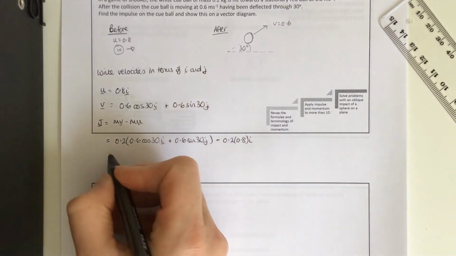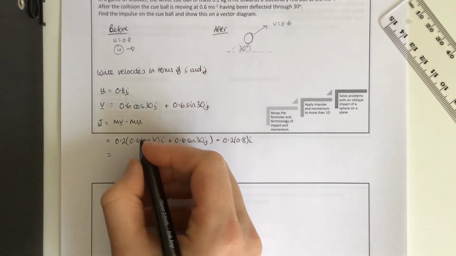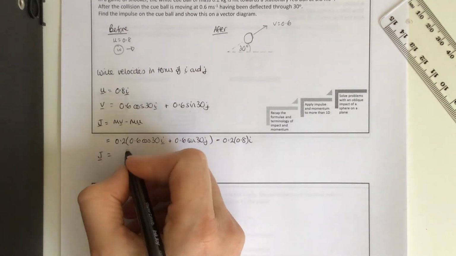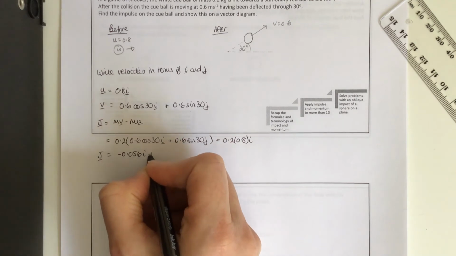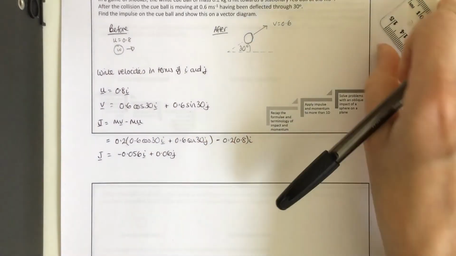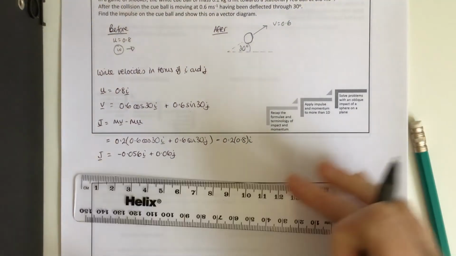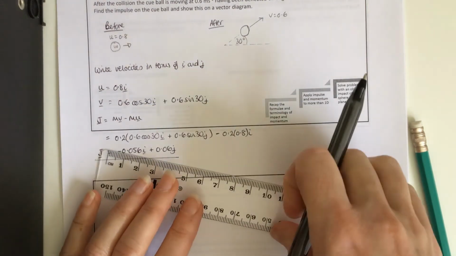Now I'm just going to do all this quickly. If you want to pause the video and work all this out for yourself, that's absolutely fine. But I'm just going to speed up a little bit and tell you that it's minus 0.056i plus 0.06j. Again, like I say, have a look if you want to for yourself. Right, so underline that as my nice little neat start point.